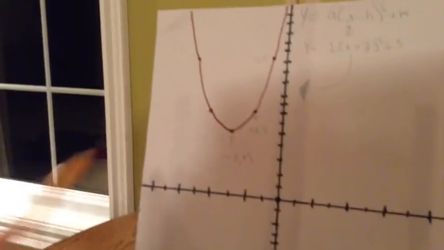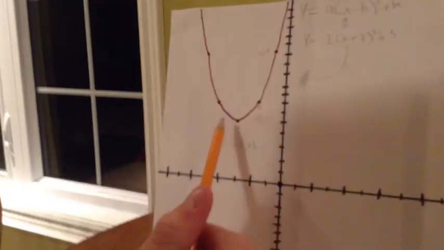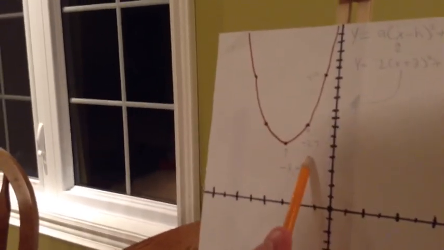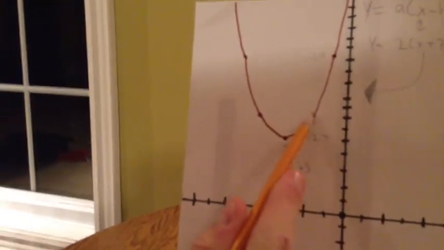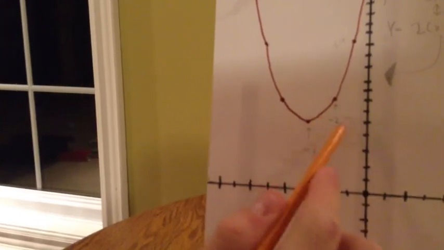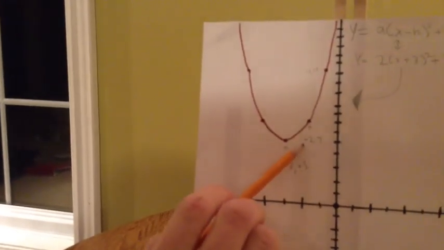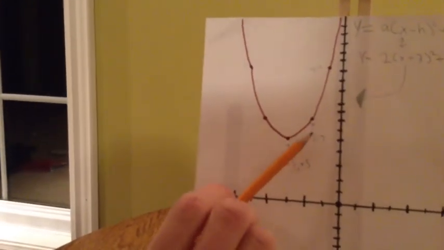Now, so we'll look at our points here. That's going from the vertex. So we would go over 1. We always go over 1. Remember that. And then, instead of going up just 1, we go up 2, which gives us our first point, which is negative 2, positive 7.